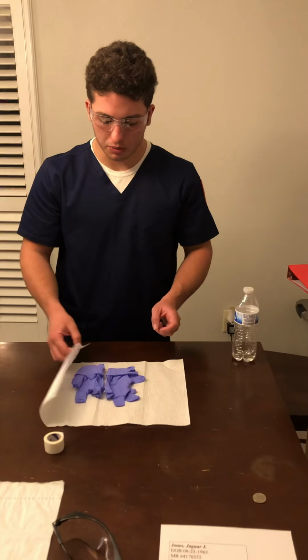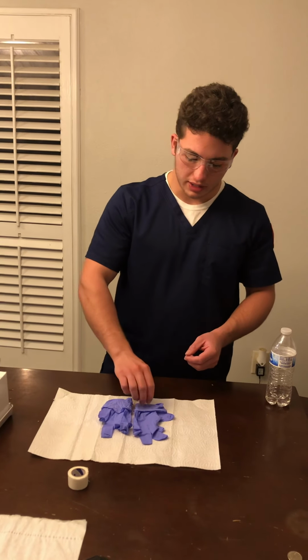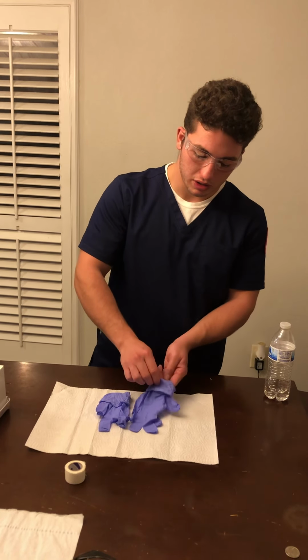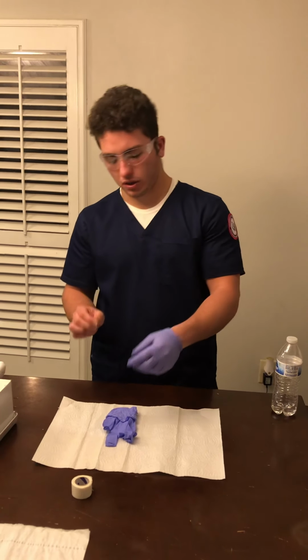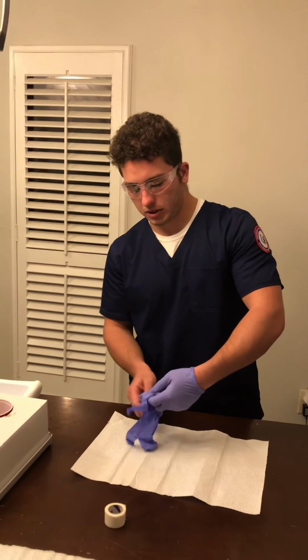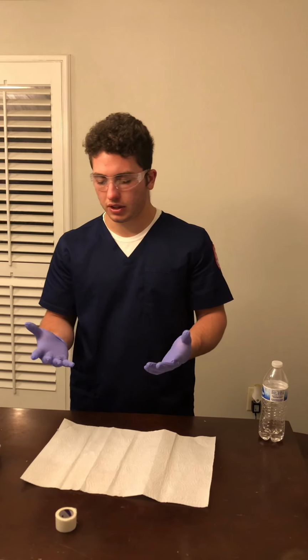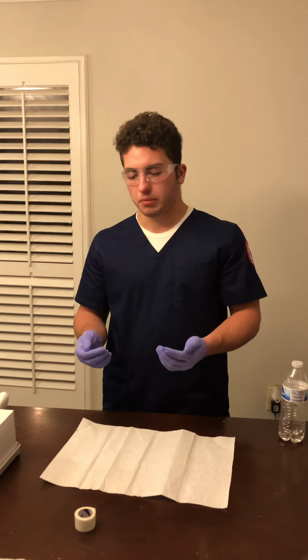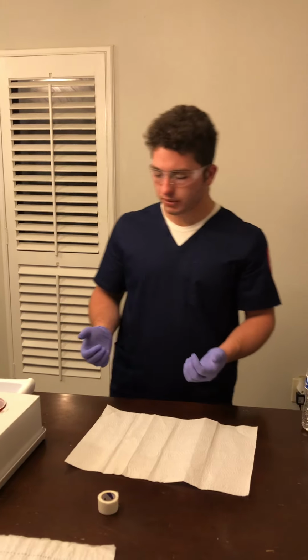Now for this, I will need to take my ungloved hand and grab the inside of the glove and don it onto my hand as such. I'll then take my gloved hand and grab the outside of the glove, glove to glove, and don my other hand. Now, I'm going to be sure to keep my gloves above my waist at all times. Normally, the work area would be above my waist or at waist level. This one is a little below my waist level.